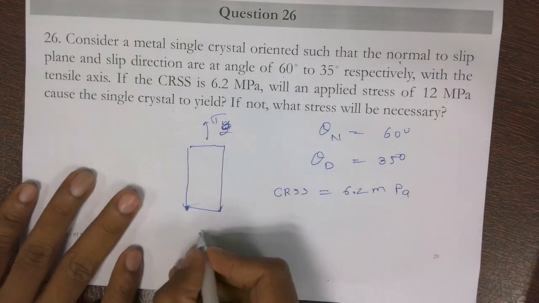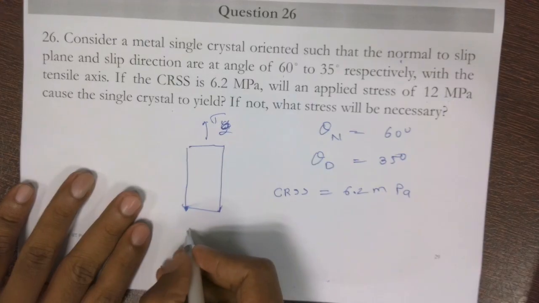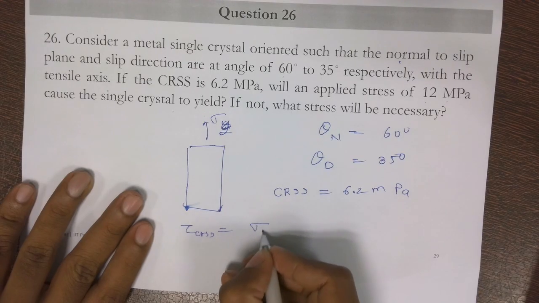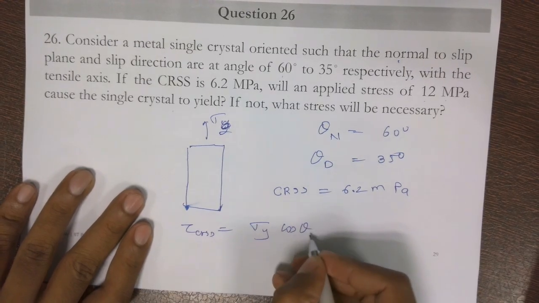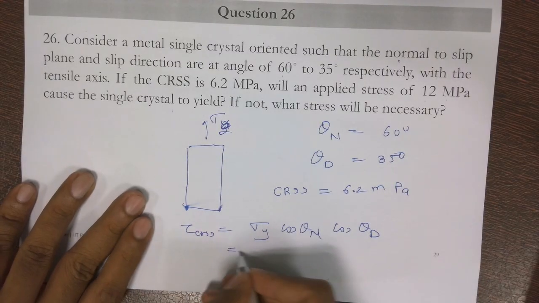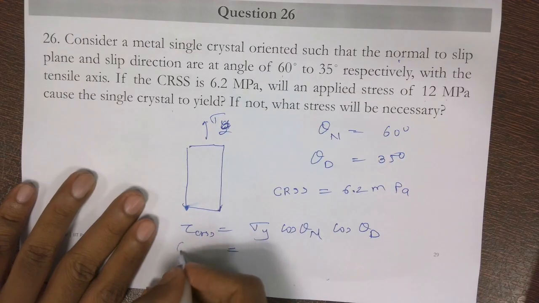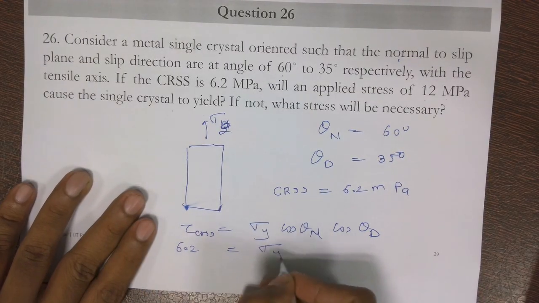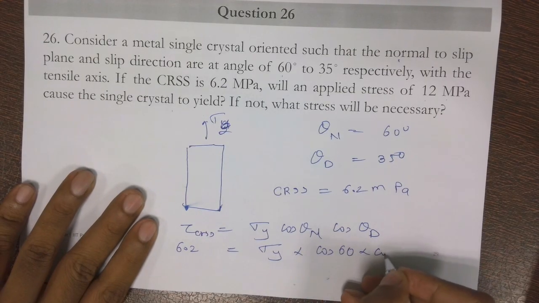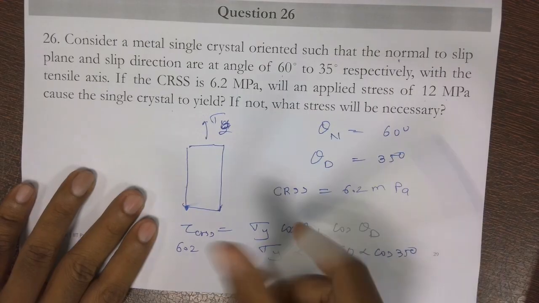We know the equation: tau CRSS equals sigma y cos theta n times cos theta d. CRSS is 6.2, sigma y we don't know, and we have cos of 60 and cos of 35 degrees.